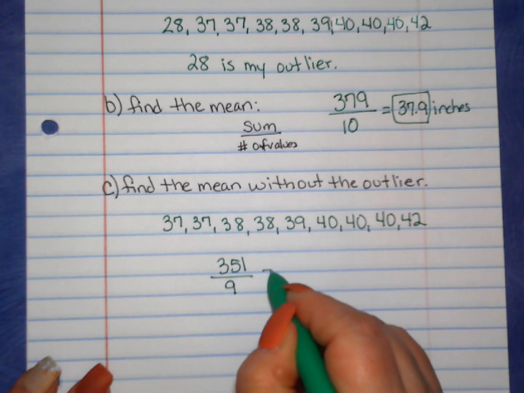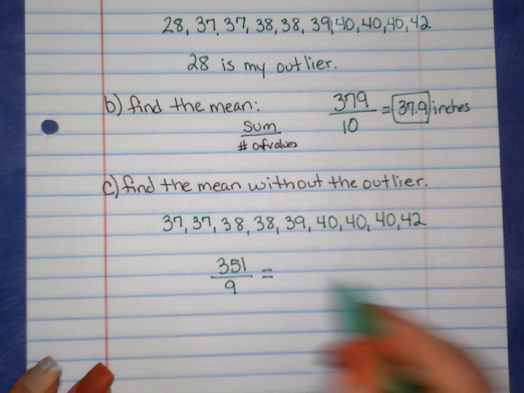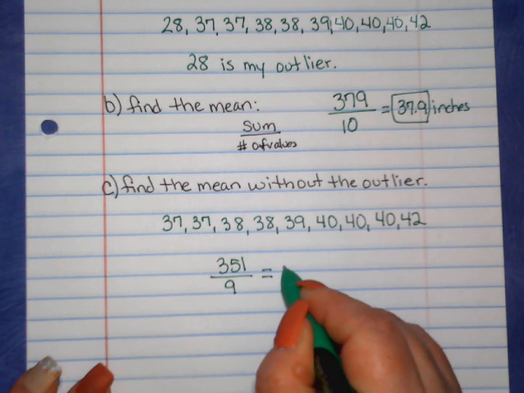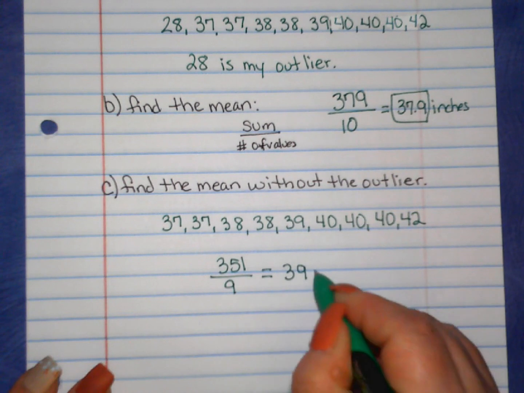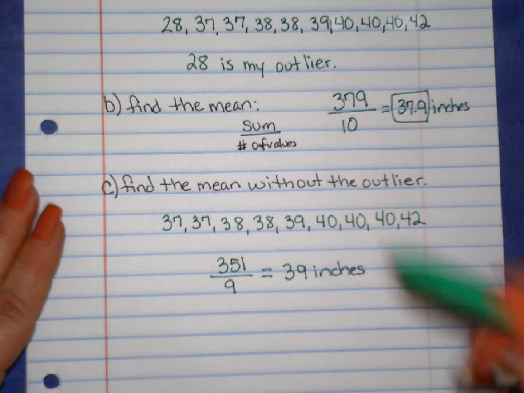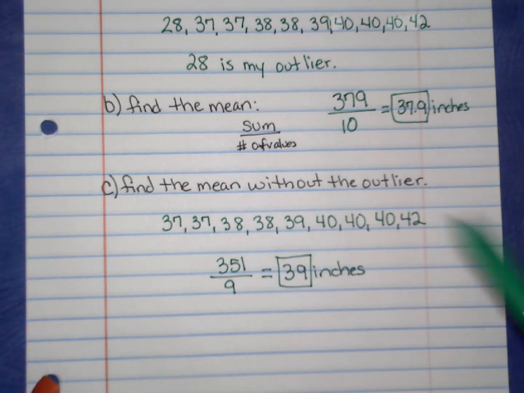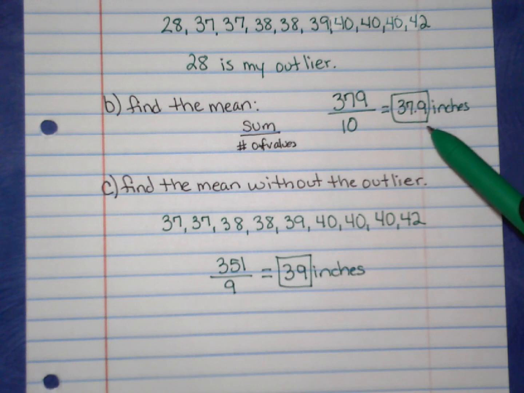And now, when I do my division, I come up with 39 inches. And so my average or mean without my outlier is about an inch or so more.